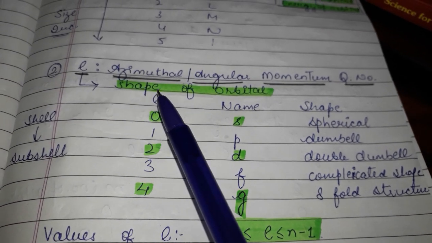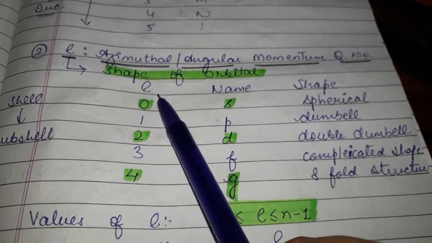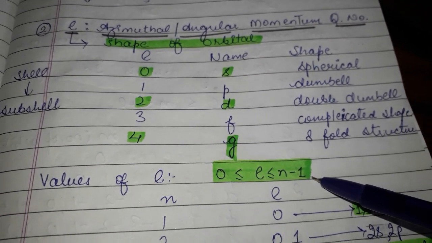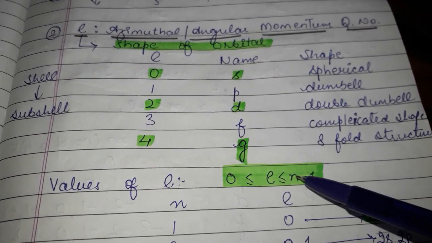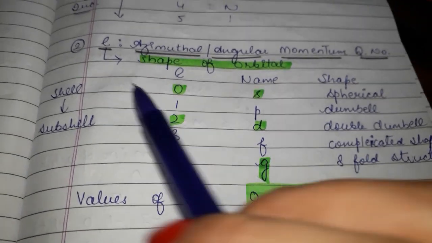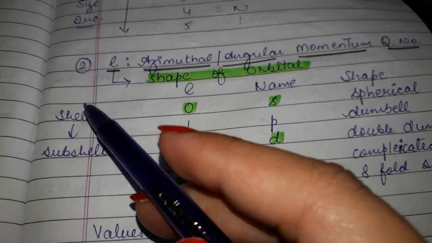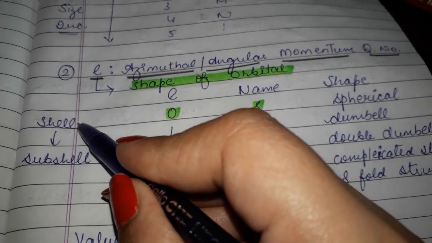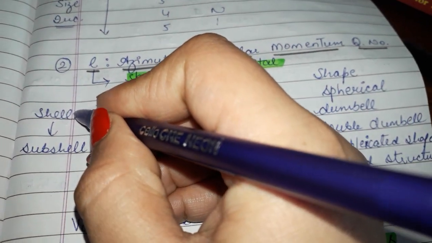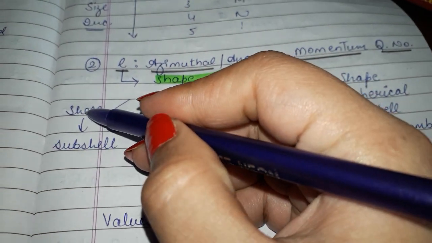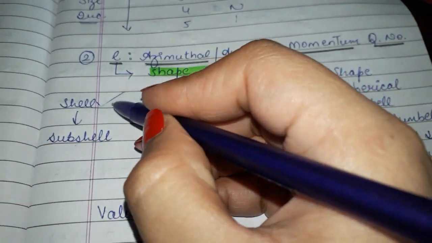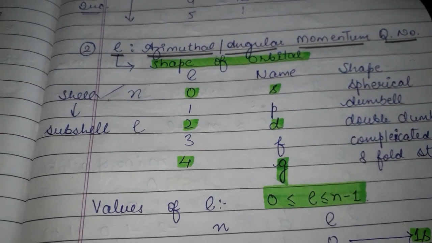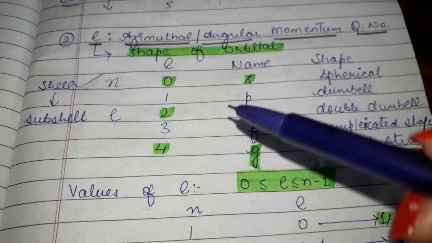Now, the range of L is 0 to n minus 1. Basically, the value of L depends upon N, the principal quantum number. N is the principal quantum number which gives us the shell of the electron. The shell has a subshell in it. Shell is given by N and subshell is given by L. Okay, the value of L depends upon N.